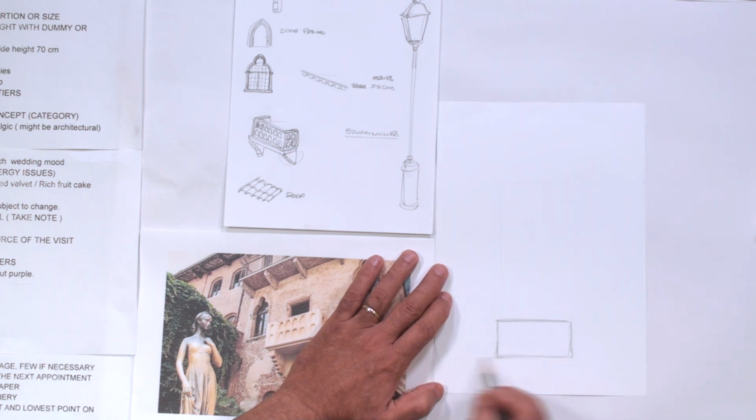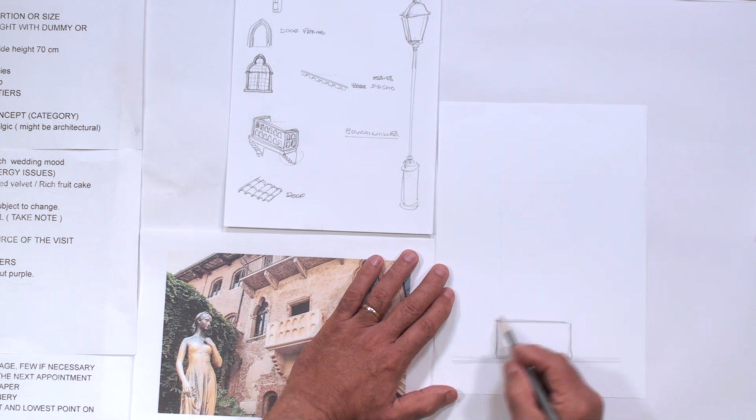All right, that will be the base. I don't know how big it's going to be. Let's finish it first. All right, and after that we will have the roof on top.